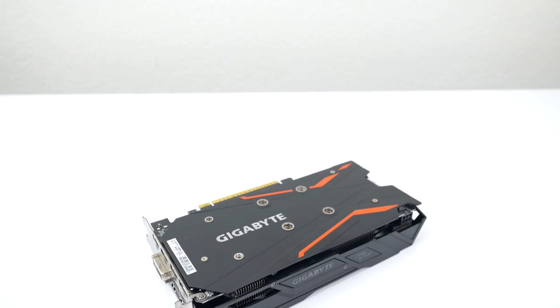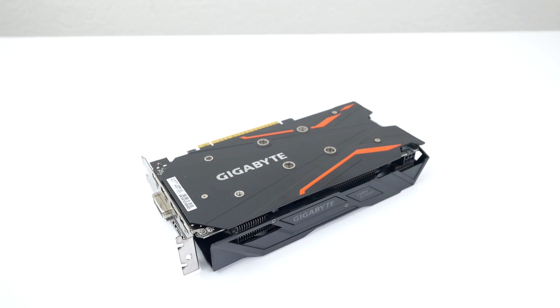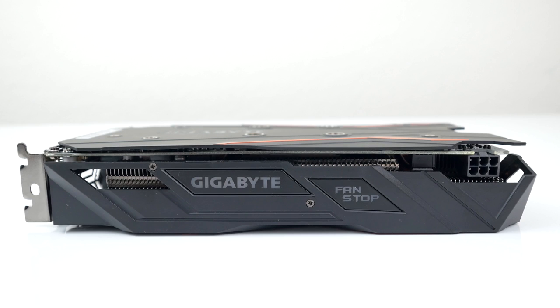What does this mean? Well, it means that the GTX 1050 Ti will give you a better value for what you are paying for. If the GTX 1050 Ti prices on the market are $200 or less, then it would be the obvious choice when deciding between that and the RX 470. So that is it for the benchmarks for the Gigabyte G1 Gaming GTX 1050 Ti.